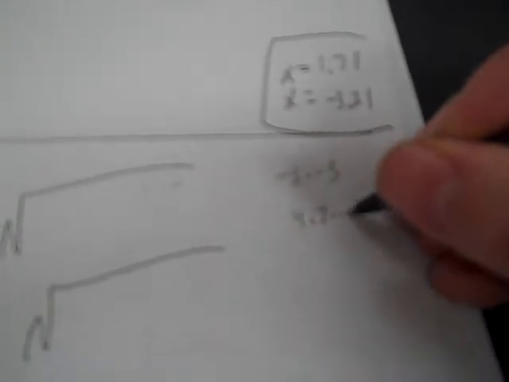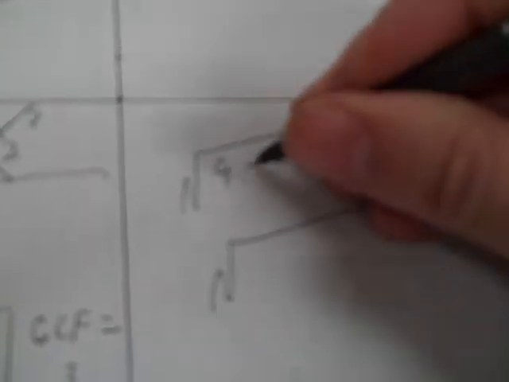Okay, so I've got the 3, a plus or minus, and then I've got the 3. And then 2 times 7 is 14. So I've got negative 3 times negative 3. And I've got 4 times 7 times negative 5. And that's 9. Negative 140. Plus, and that makes 149. So I find the square root of 149. And I get 12.20, or you could put 21. Doesn't matter.